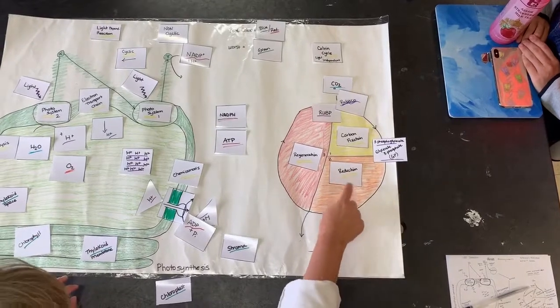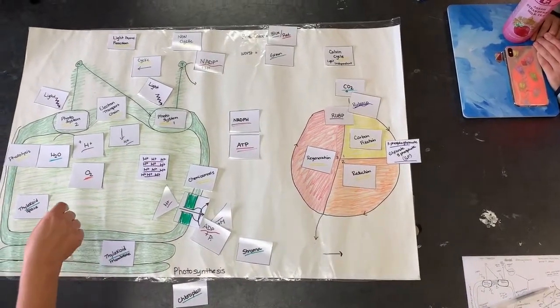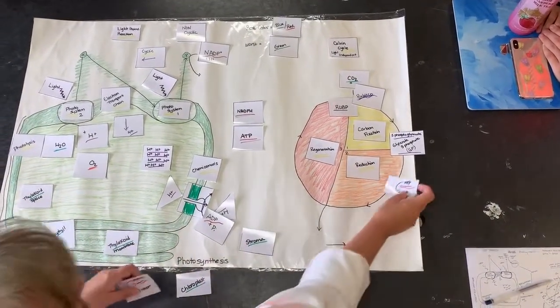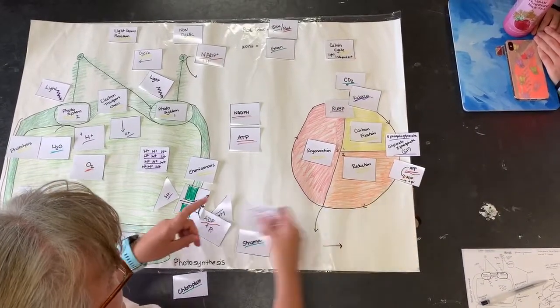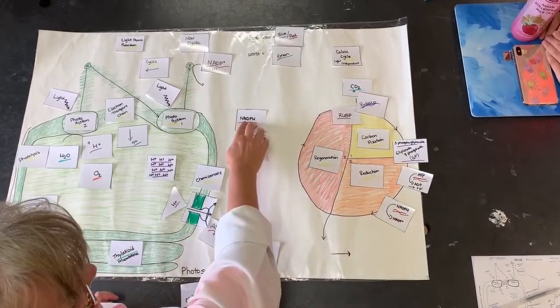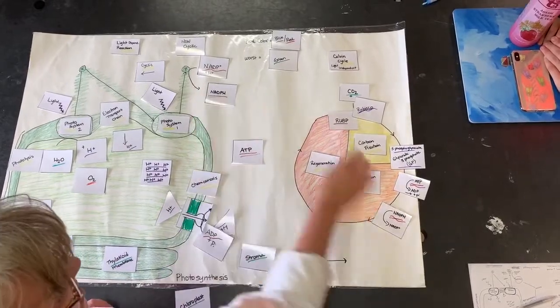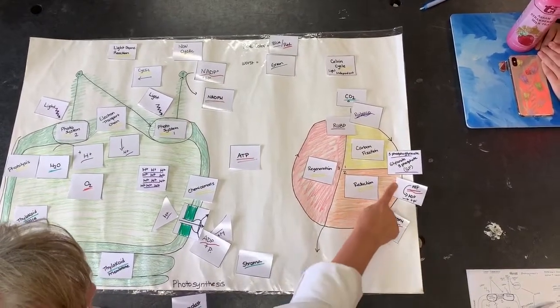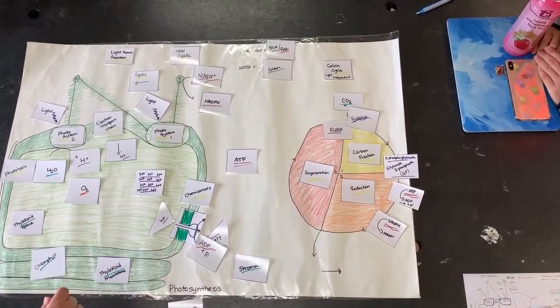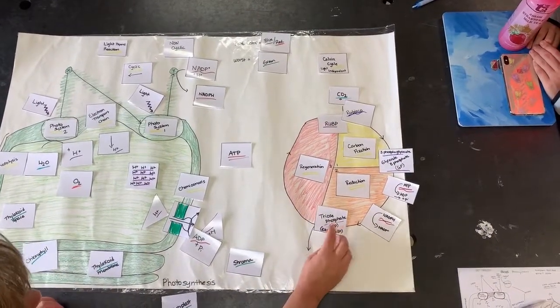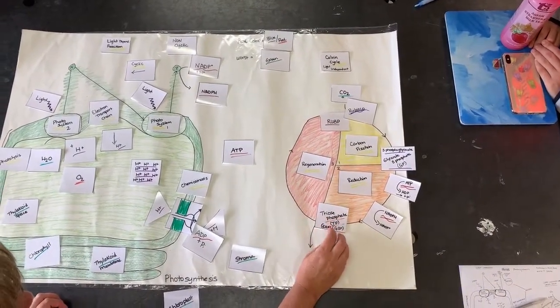The next part is the reduction. So we're going to use ATP, and the NADPH that we had made here is going to be used to reduce our glycerate 3-phosphate, and it's going to make a compound at the end that we call triose phosphate.